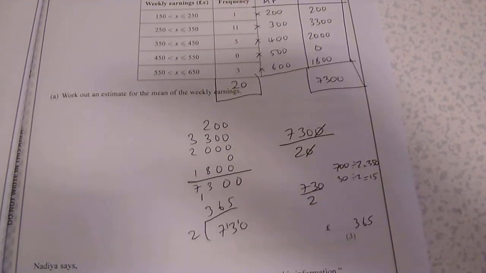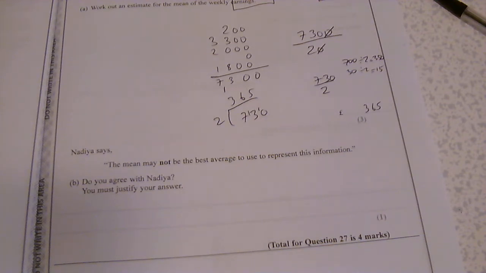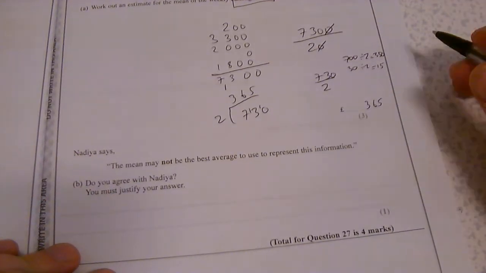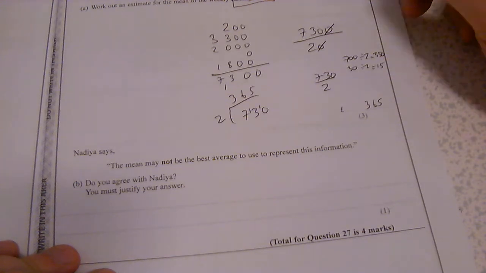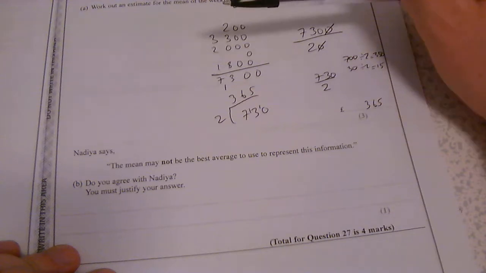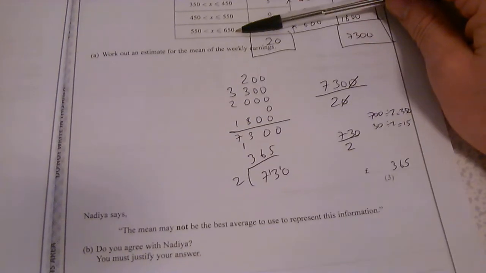Right, next one. Nadia says, the mean may not be the best average to use to represent this information. Do you agree with Nadia? You must justify your answer. So we can agree with her. The reason is, if you have somebody whose earnings, let's say per week, was, let's say, Wayne Rooney, he would earn like £50,000 a week or 100 grand a week.